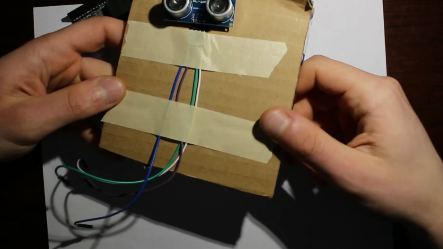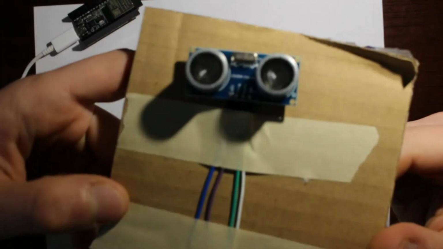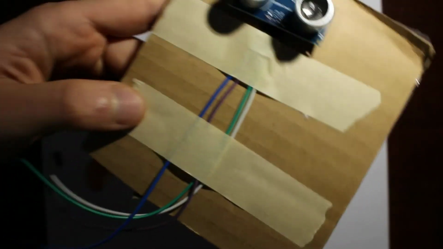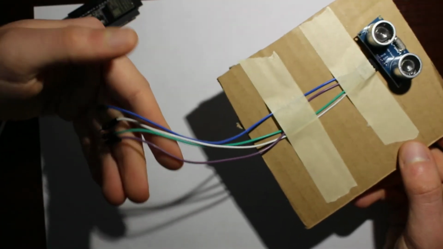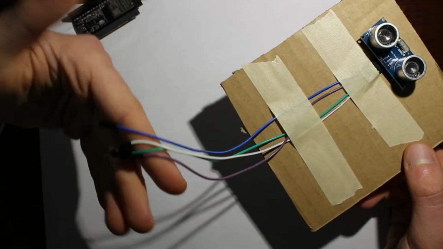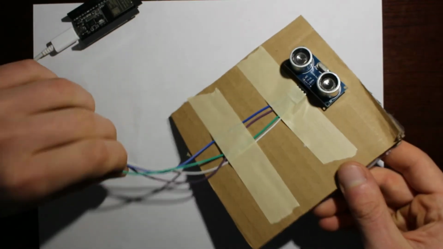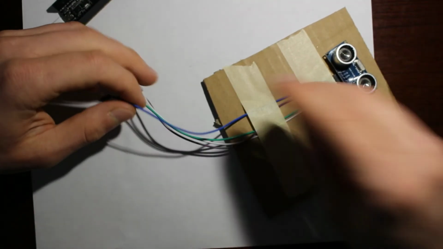Before we go any further, let's take a look at how to set up the actual sensor. As you can see, we have four wires that come out, so you can plug them in however way you'd like. I just used extension wires, such as the ones shown in the demo video here.